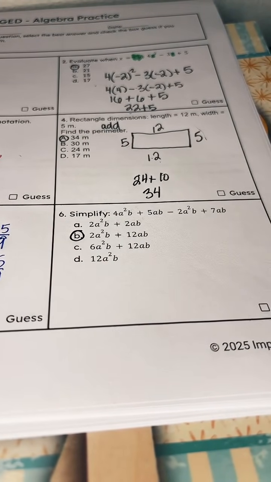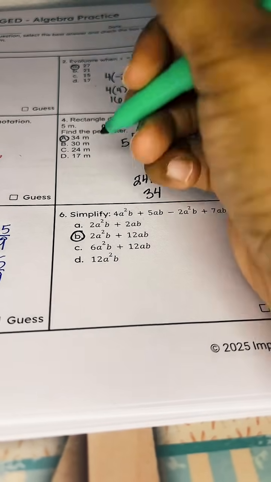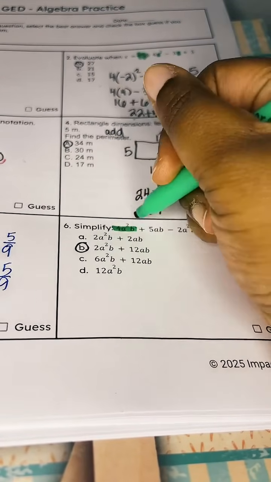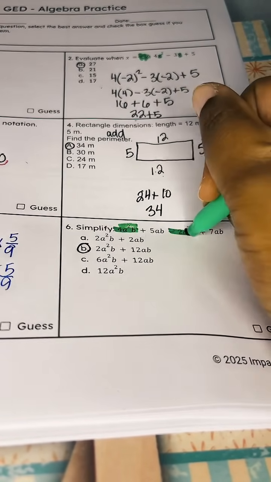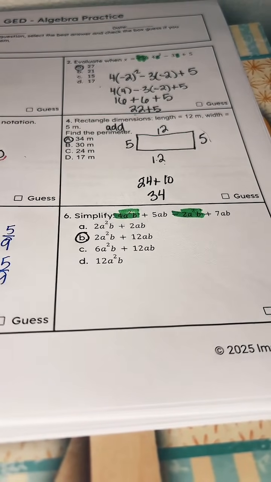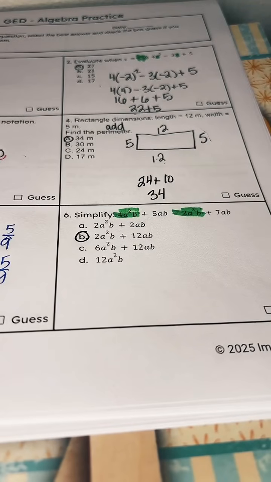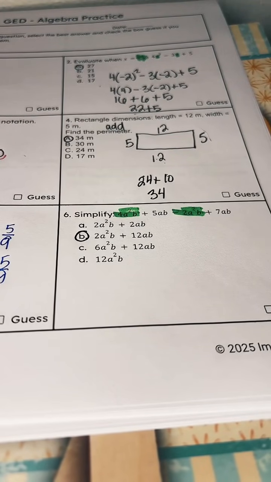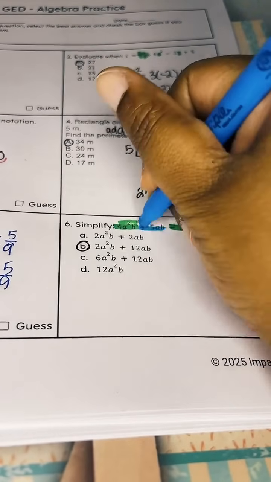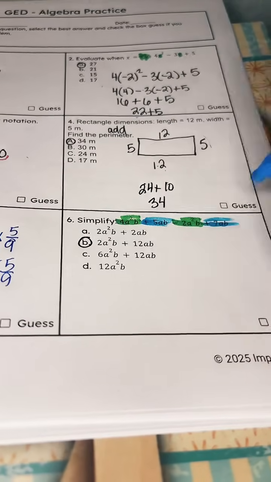Michael said B. Okay. So what are the like terms? Remember, we're looking for the letters that are the same. So we have a 4a squared b and a negative 2a squared b. Louise said B as well. A few problems like this are on the test. And then we have just an a and a b. So we have this and this that we can combine.